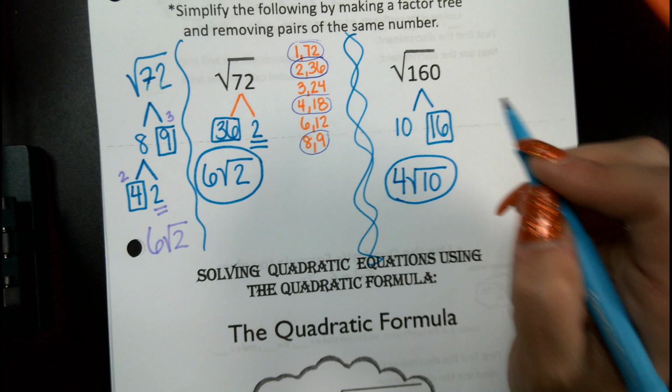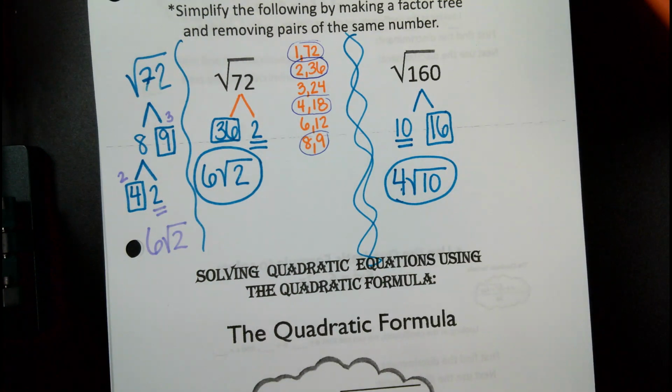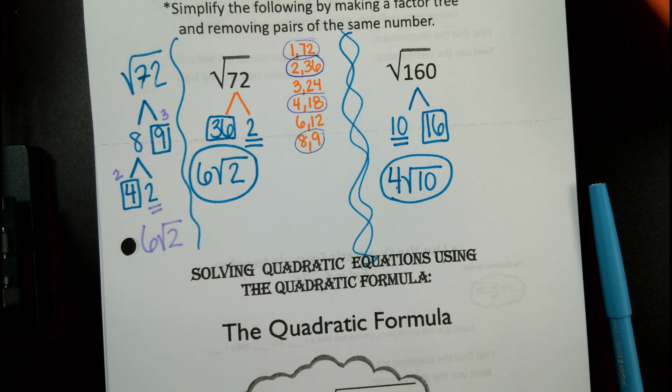So you take the square root of it and you bring it out. And then this number that you don't know the square root of, it just stays under the radical. No matter which side we put the 10 or the 16 on, multiplication, remember, order doesn't matter. Okay.